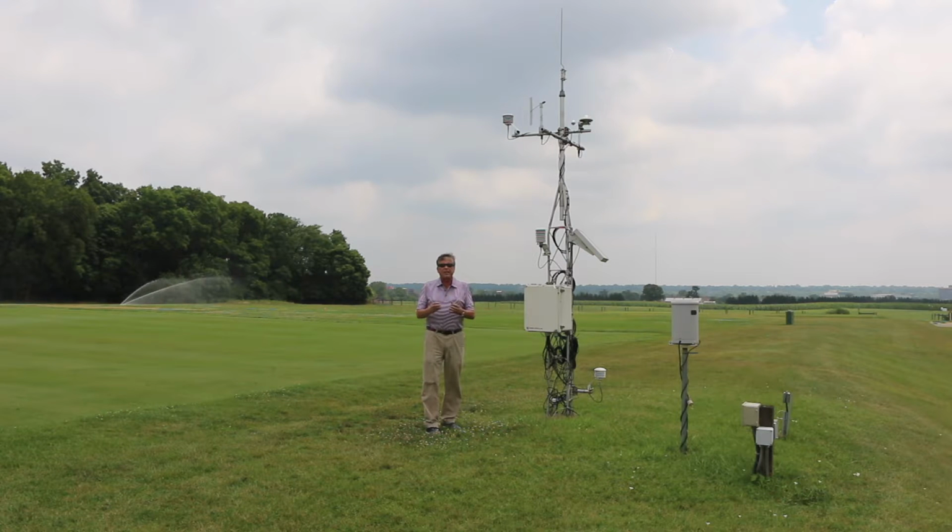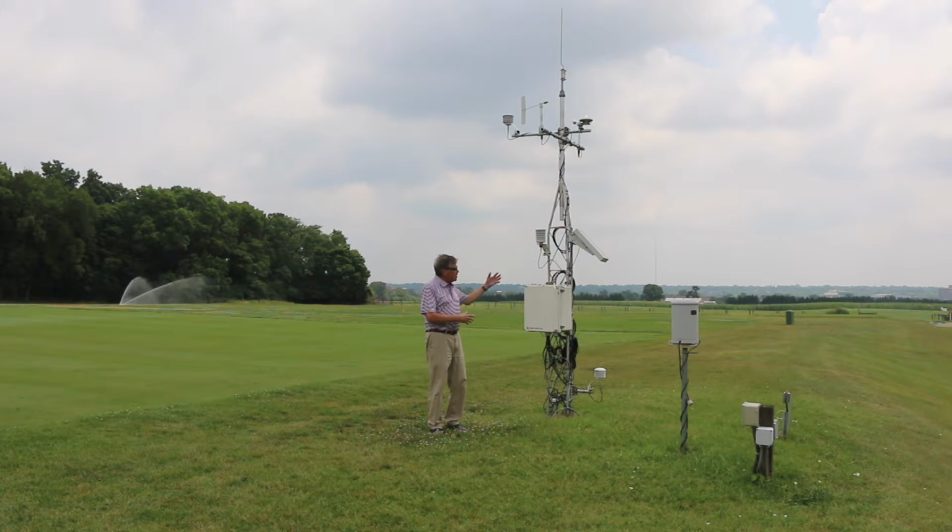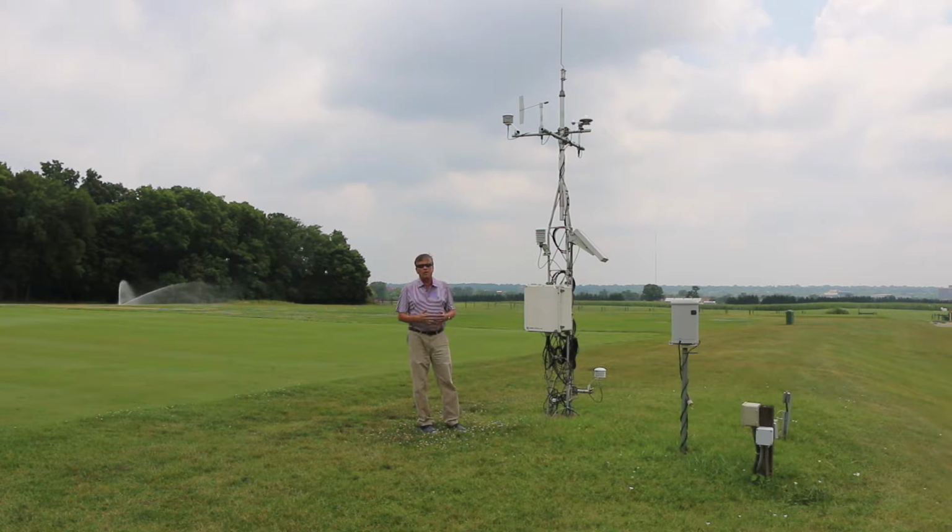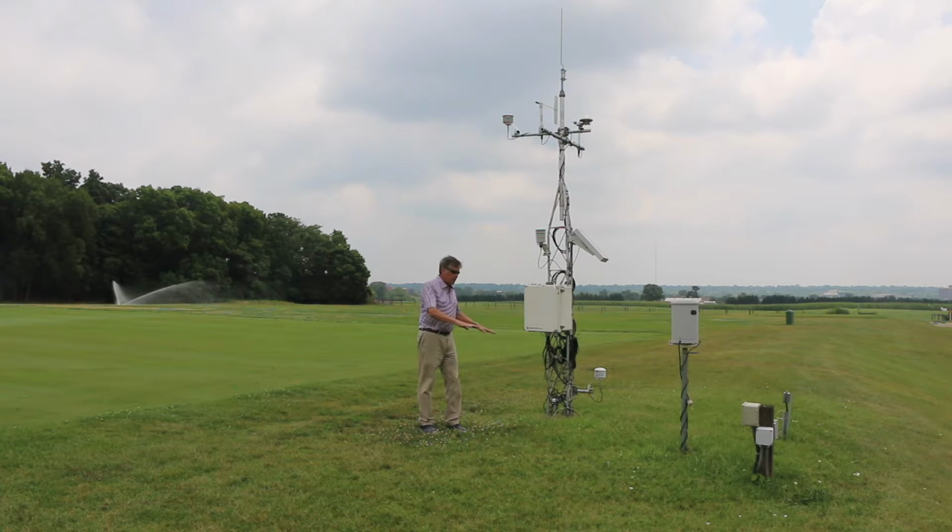reference ET, which means across the state or across the country, weather stations are hooked up through state or local government and also the federal government, and they make these measurements using an area, where the predominant cover is grass, maintained at 4.7 inches or about 12 centimeters.